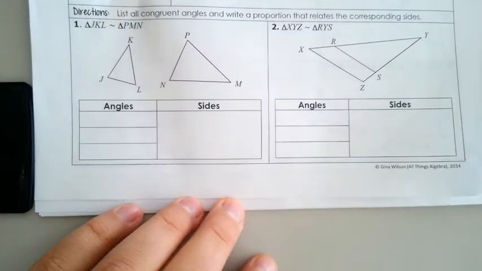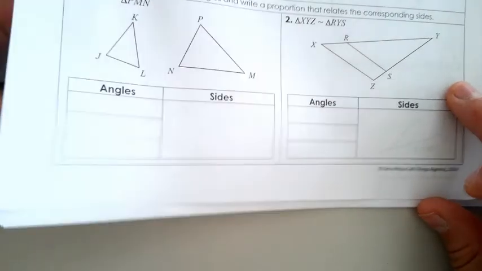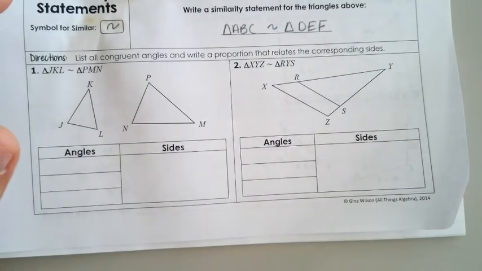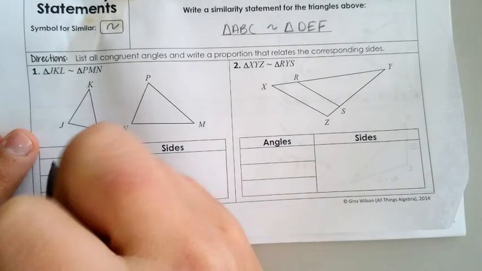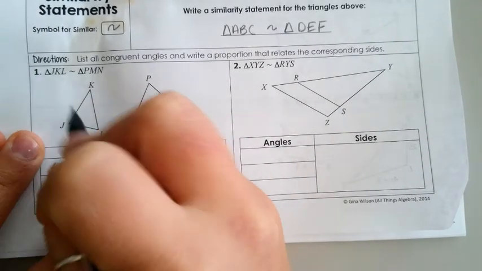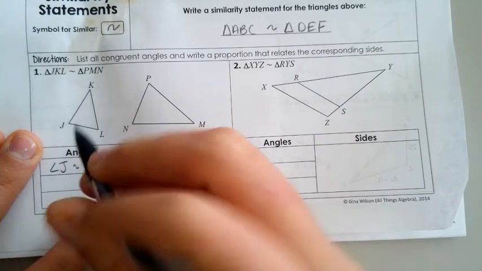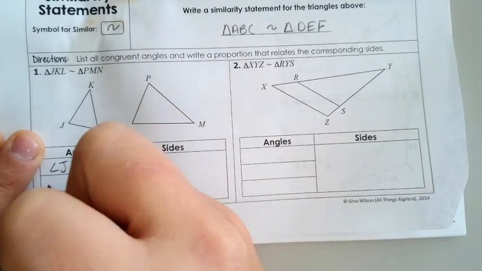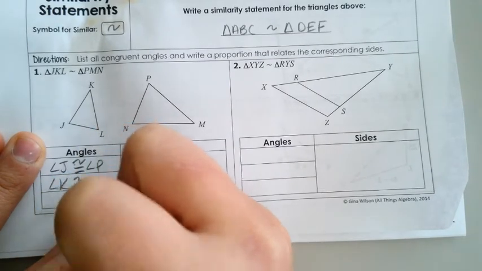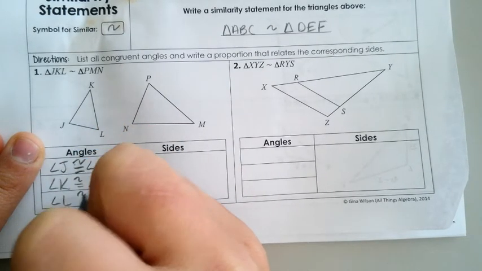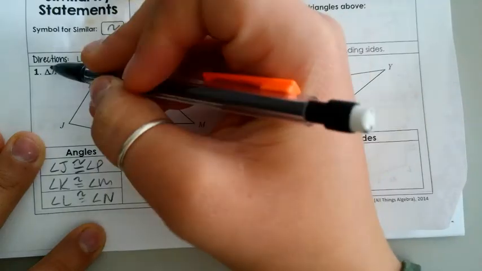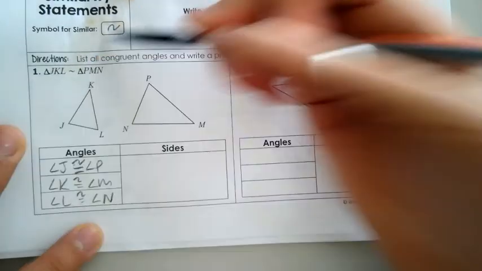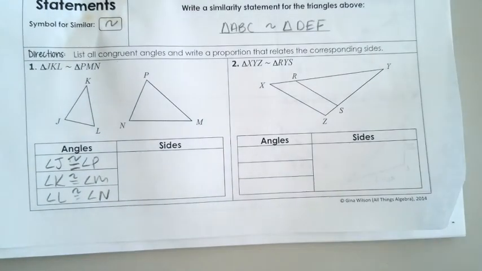Okay, so down here at the bottom, we need to write the similarity statements for the angles. Angle J is similar to angle P. Well, angles are congruent, so we would actually write the congruency. Angle K is congruent to angle M, and angle L is congruent to angle N. Remember, it's the placement of each letter that has to match up. The first letter has to match with the first letter of the next triangle.